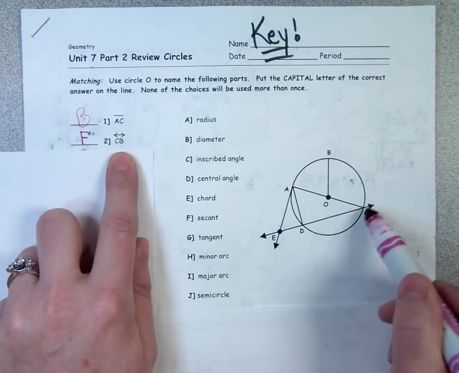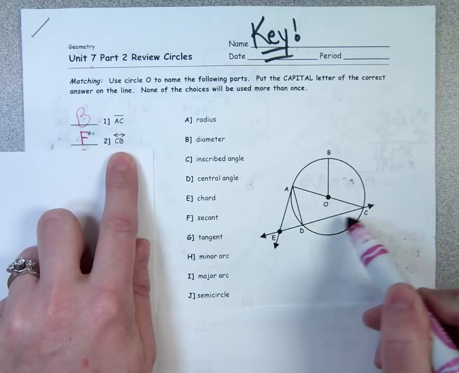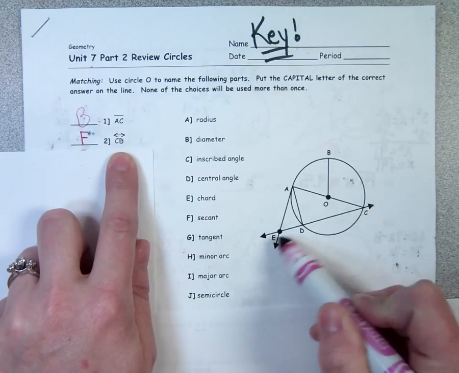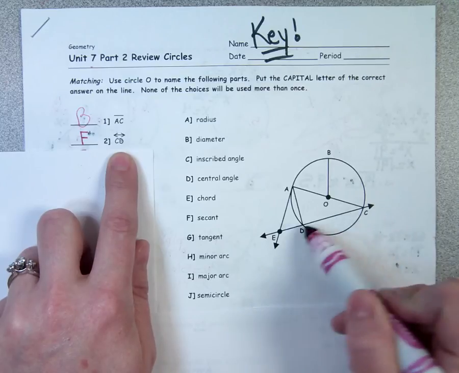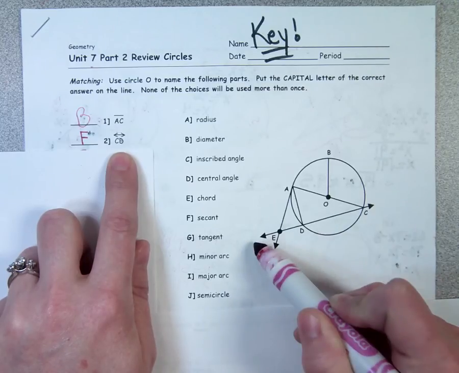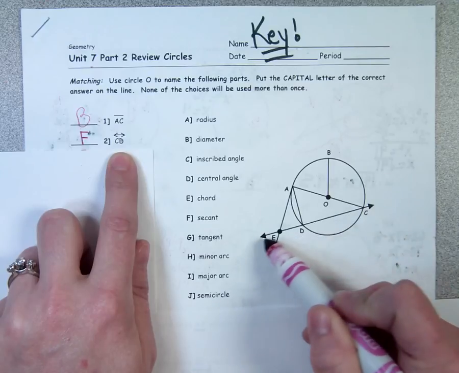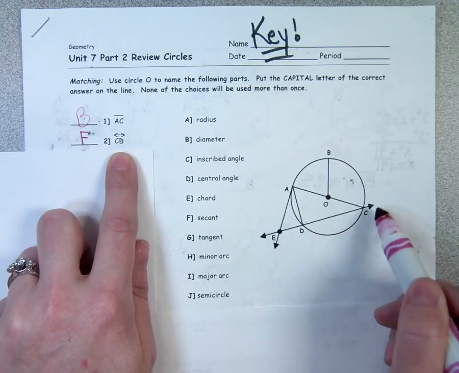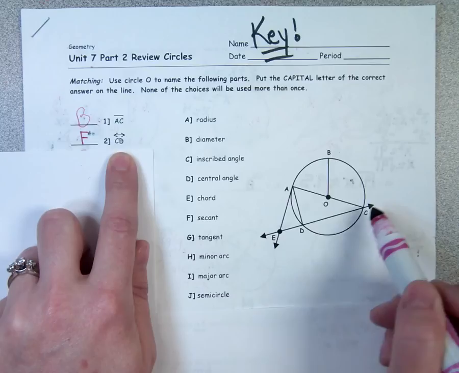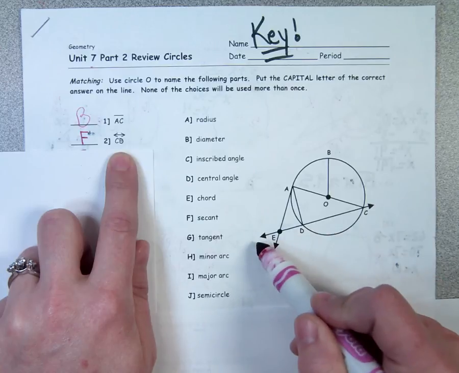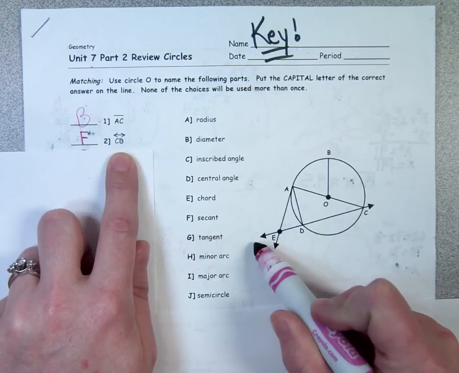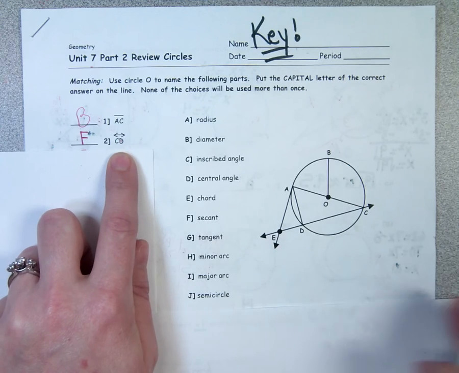Line CD. Line CD is this whole line right here, and that is a secant because it cuts all the way through the circle. A line that contains a chord is called a secant. So a secant is a line that cuts all the way through the circle. And you can call this line CD, you could call it line CE, you could call it line DE. As long as you use 2 points on the line, you can name it all those different things. But because it's a line and it cuts through the circle, then that is a secant.